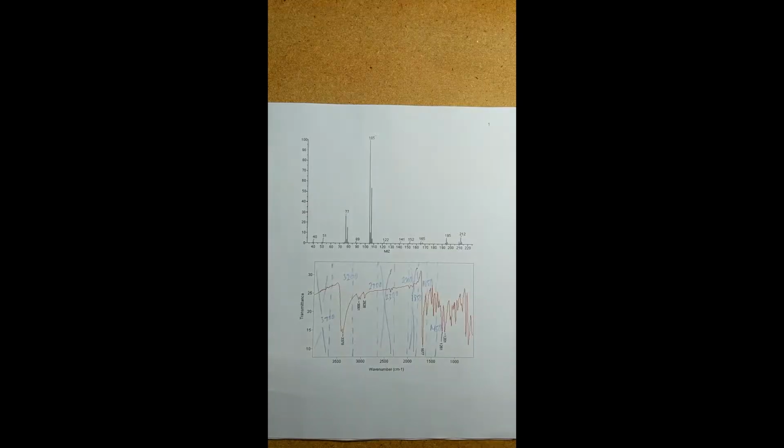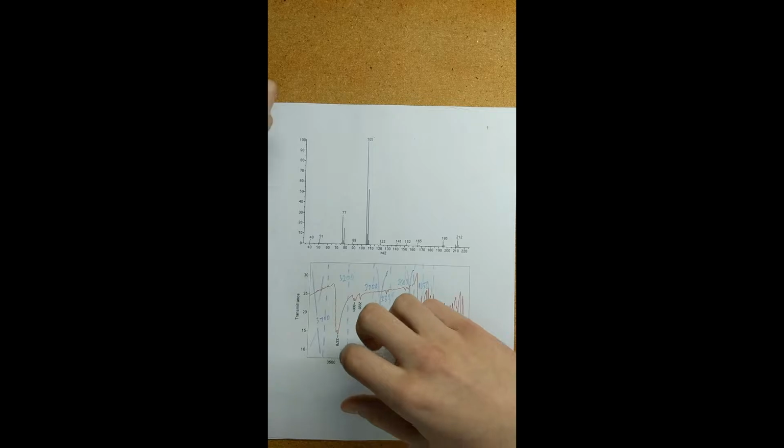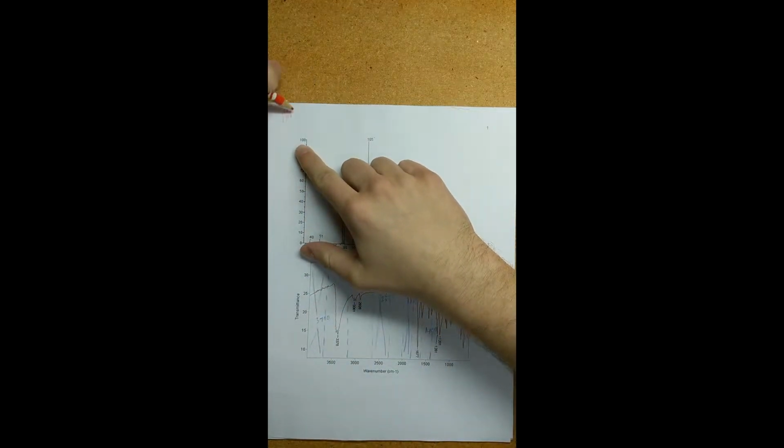Today we're going to be looking at mass spec, IR, proton NMR, as well as carbon NMR for C14H12O2. Without further ado, let's get started. Okay, so first of all, we are going to start off with mass spec. Let me go ahead and write that in here.